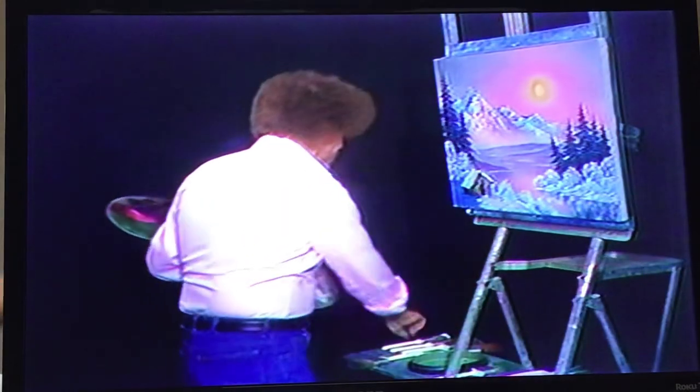Now then, a little titanium white. Let's just put in a little bit of snow. Just a little snow. Just lay it in wherever you think it ought to be. Like so. 1-inch brush.